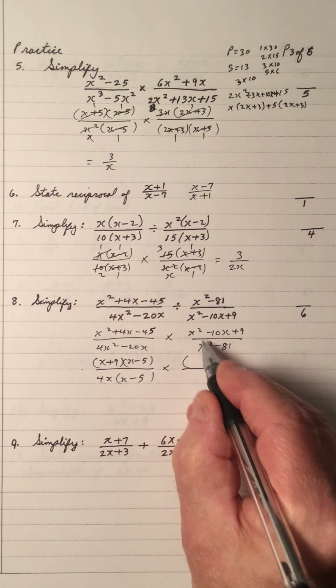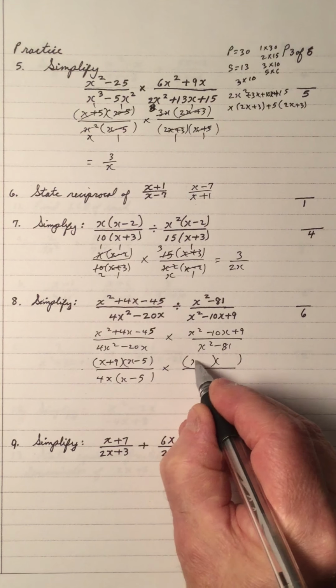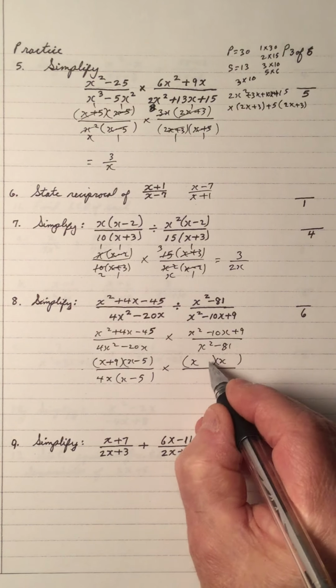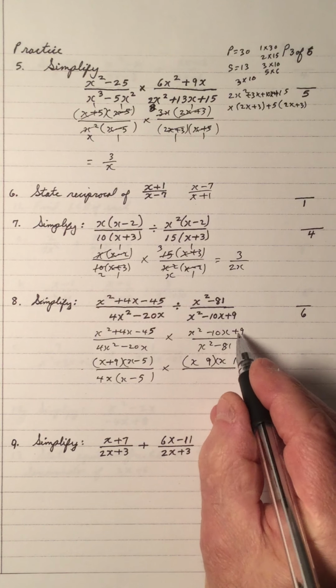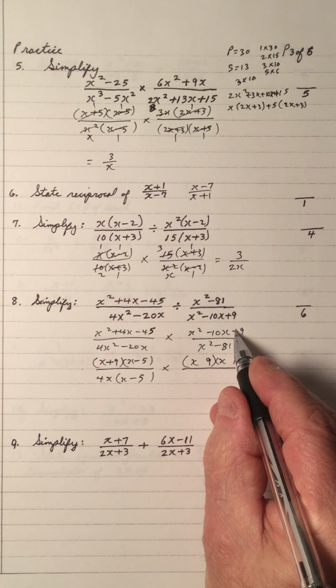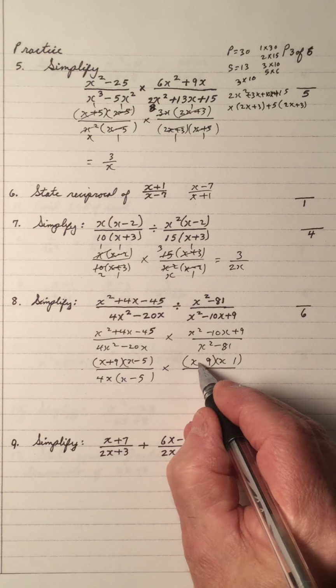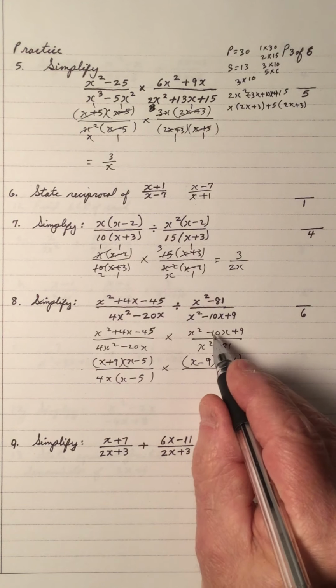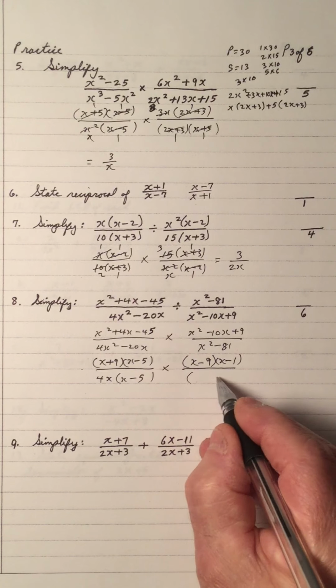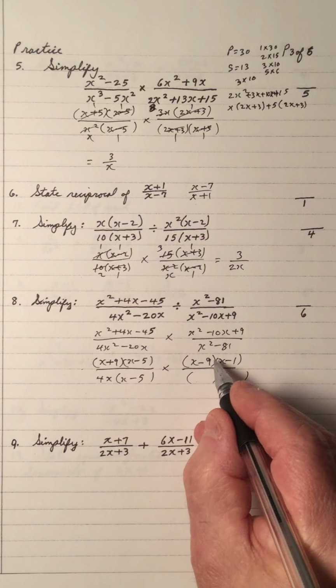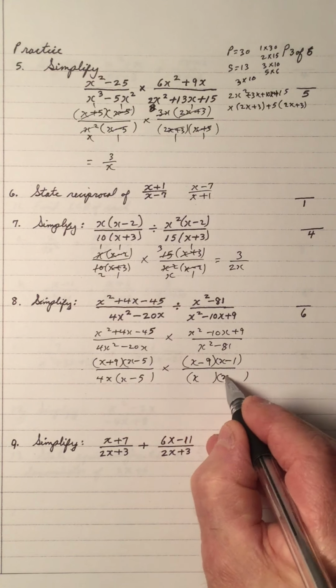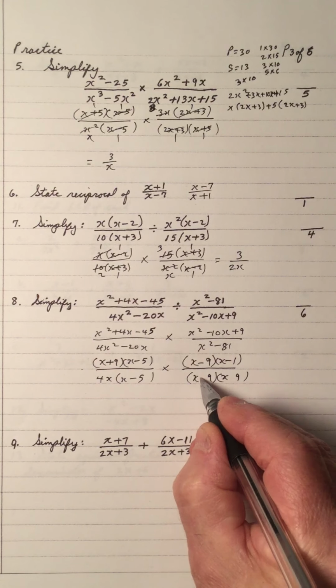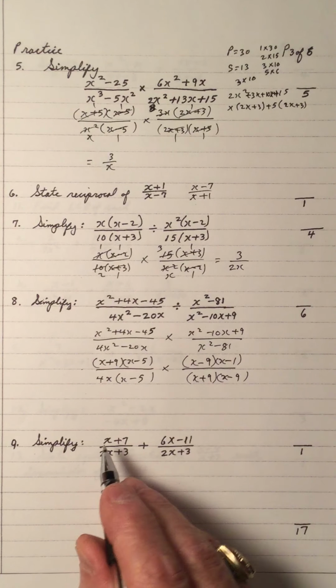And x squared is x and x. Factors of 9 to give you 10 are 9 and 1. The product is positive 9. The sum is negative 10, so it's a negative 9, negative 1. The product is positive, so you have 2 of the middle signs. And x squared minus 81 is x and x, 9 and 9, plus and minus, the difference of 2 squares.